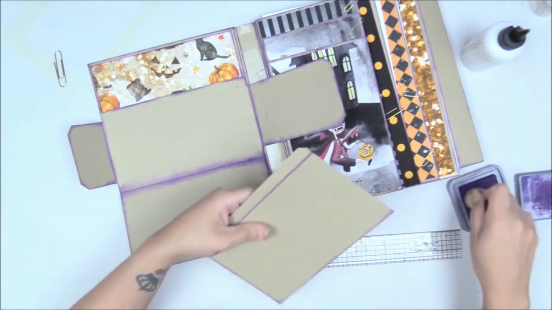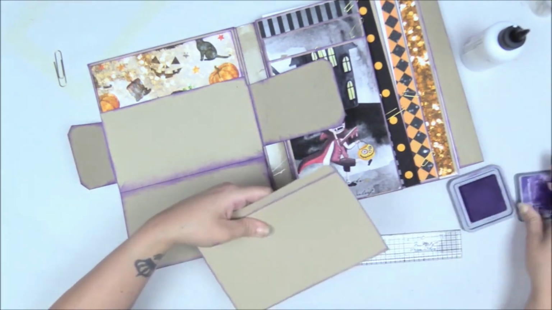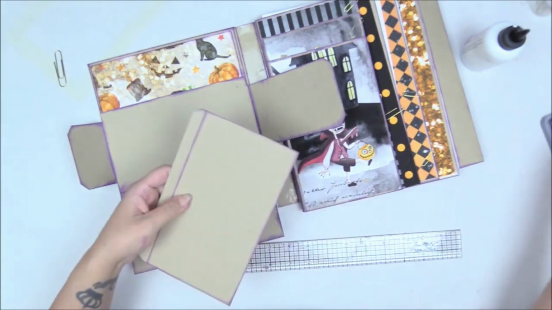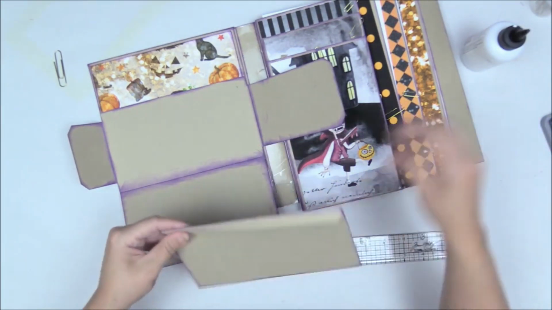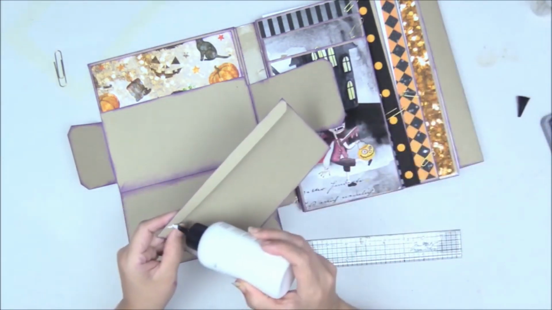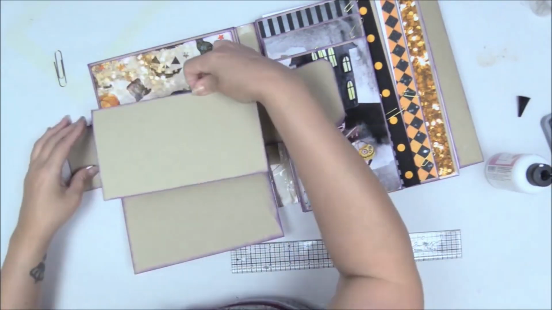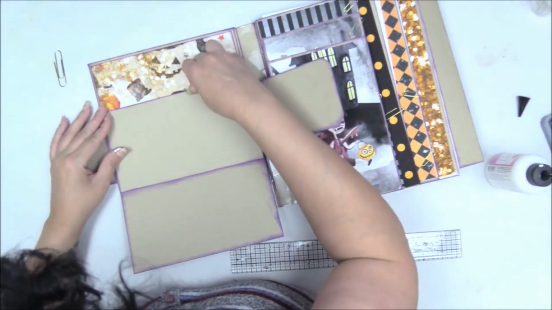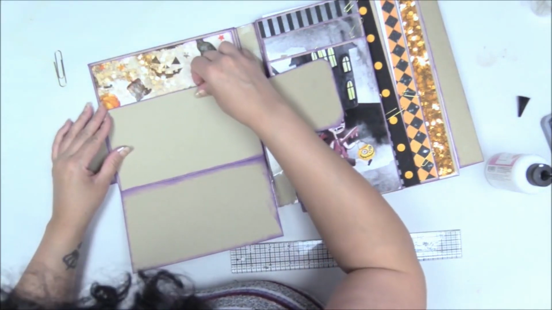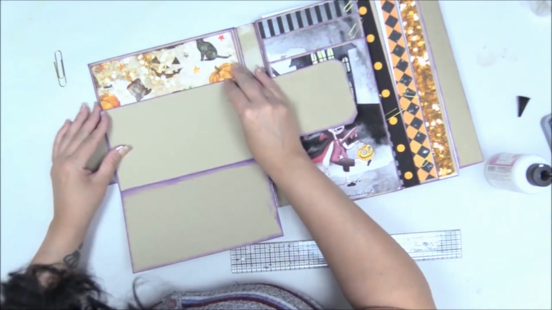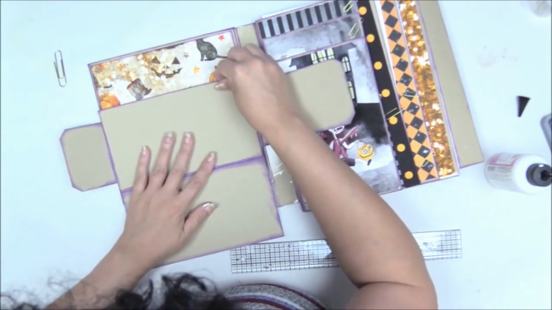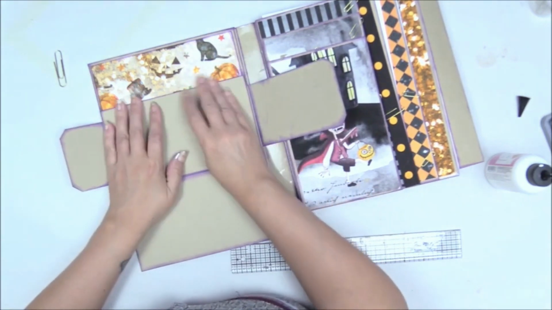Okay, here we go. Ready? Let's stick this down. You can round these corners if you like. Okay, so I'm going to do it right on top. You want to make sure you clear the fold there. Oops. Right there.